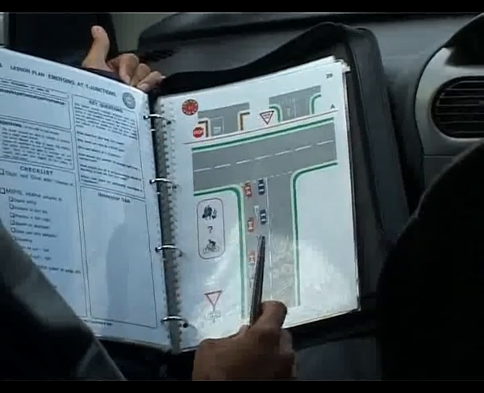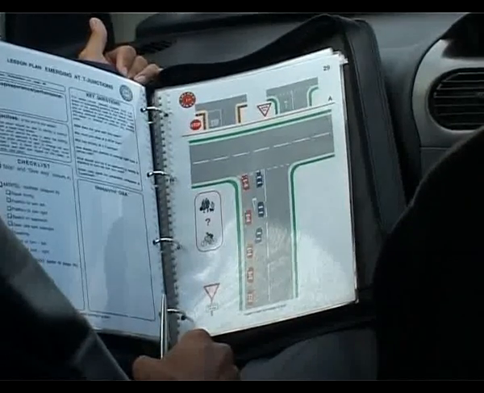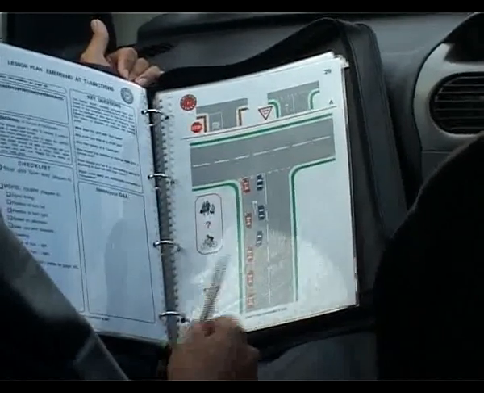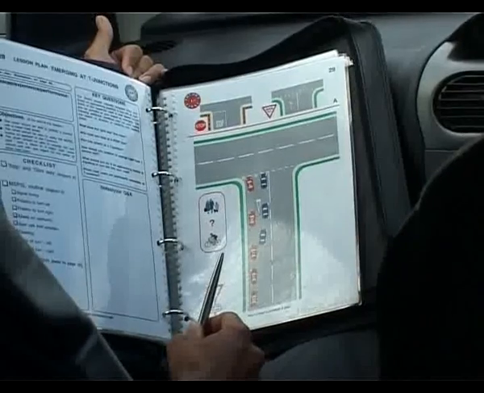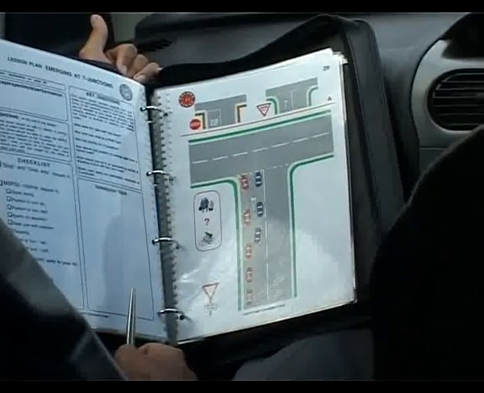Okay. Where do you think you're going to be looking before you would emerge? To the right, and then to the left, and then to the right again. Very good. And what are you looking for? Other cars coming towards me. Yeah. Other cars, other road users, could be pedestrians and cyclists and things like that.